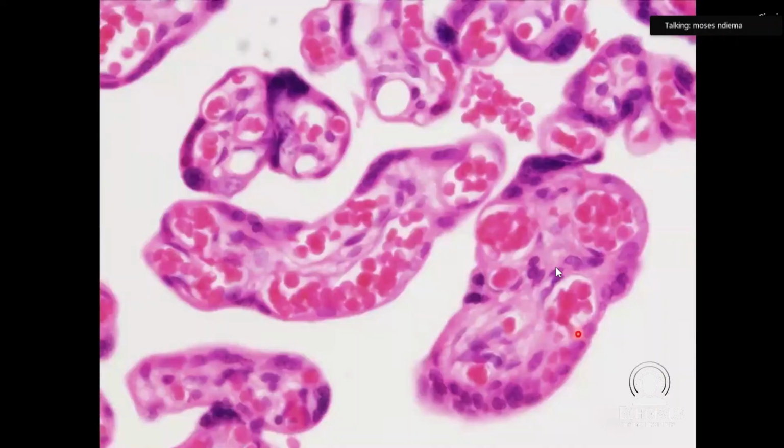This is just to illustrate what I'm talking about. This is fetal blood from the umbilical artery, and the umbilical vein picks up the blood from here. It will be having the oxygenated blood. It will be having blood with a lot of nutrients. So these are the vessels.